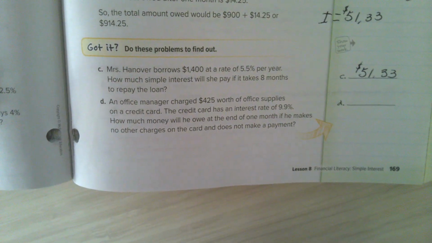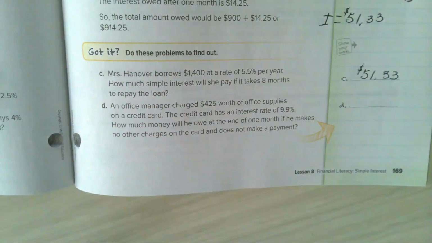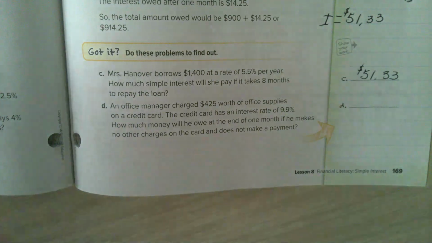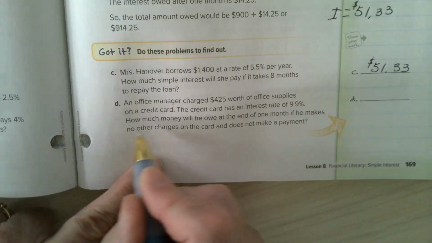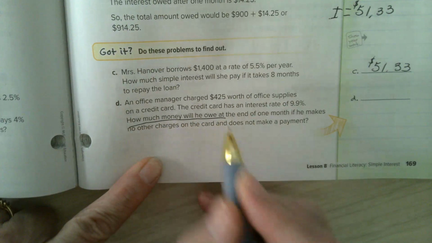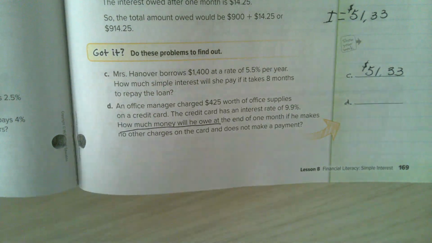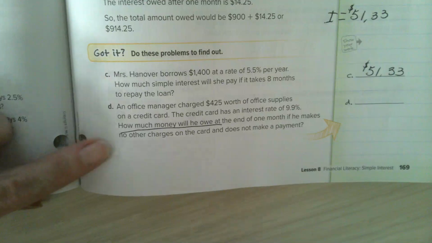It says, an office manager charged $425 worth of office supplies on a credit card. The credit card had an interest rate of 9.9%. How much money will he owe at the end of 1 month if he makes no charges on the card and does not make a payment? So here they ask how much money will he owe? So they want the interest along with the purchase on that. So let's find our interest.